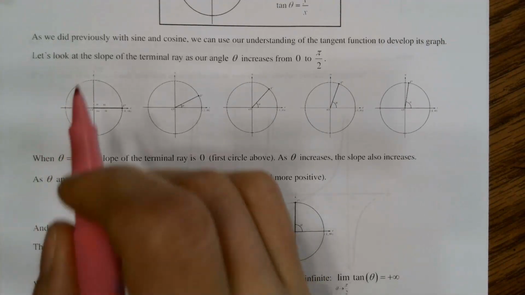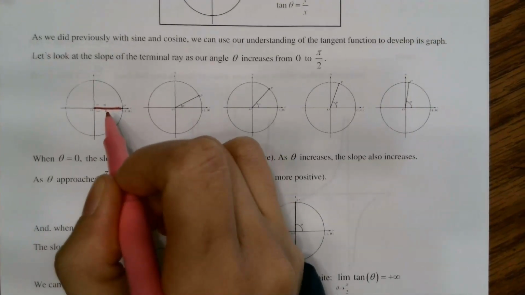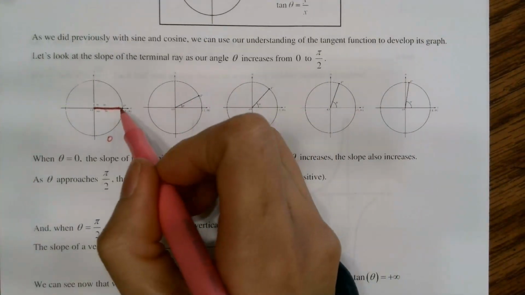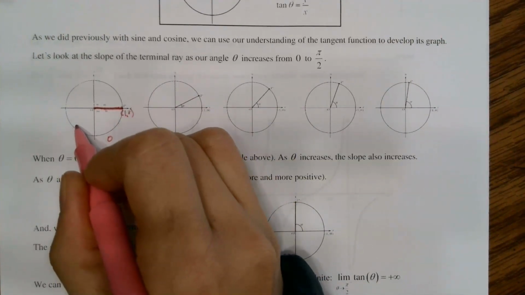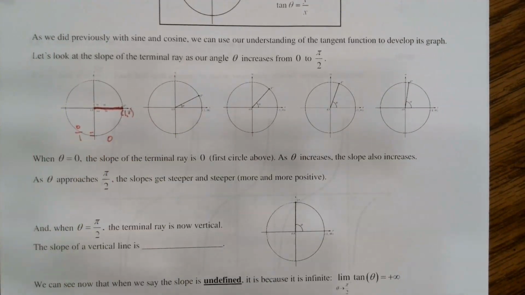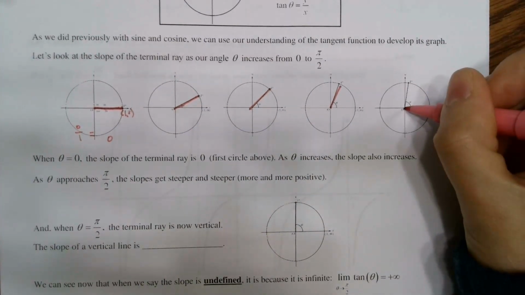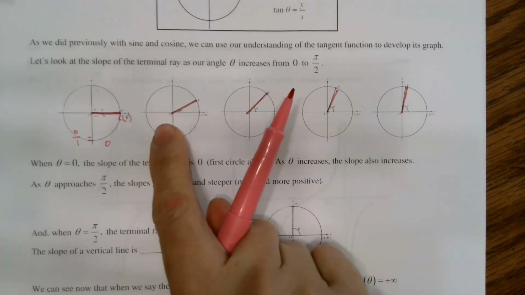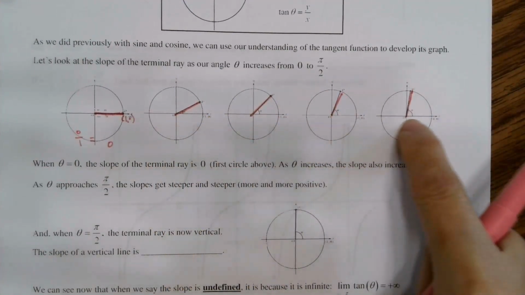All right, so when theta is 0, the terminal ray right here, what is the slope of this line? 0, right? You can actually use the unit circle if you want. That has a coordinate of 1, 0. So y over x is 0. Either way, you get 0. Now, what happens as theta gets bigger, closer to pi over 2? Just tell me what happens in terms of slope. First of all, it's a positive slope. You good? Positive, more positive, more positive. So your slope gets bigger, positive. Steeper, steeper, steeper. Are you all with me?